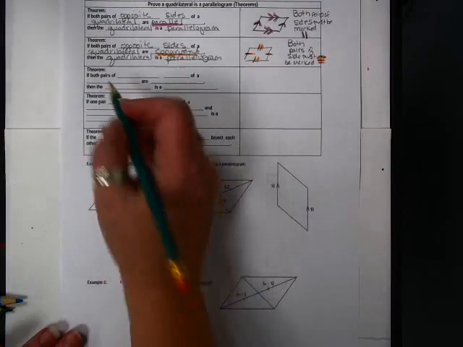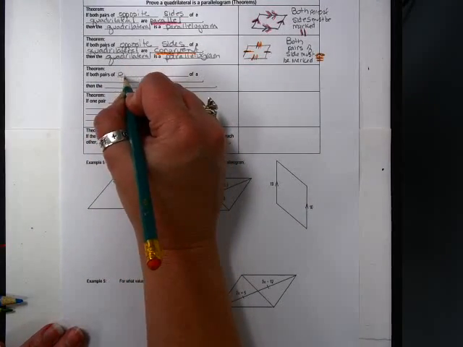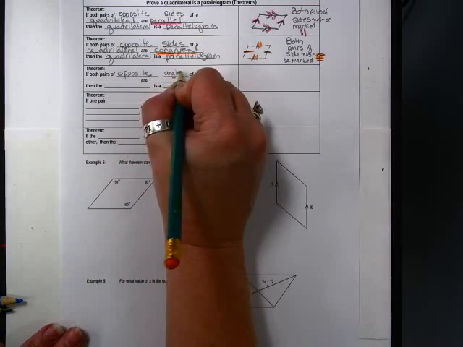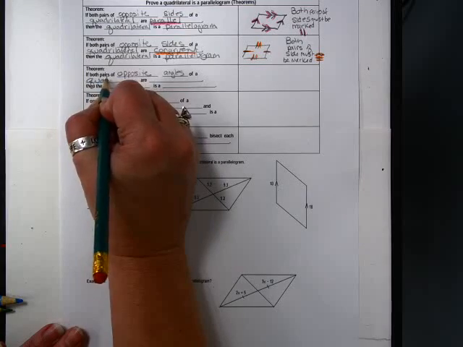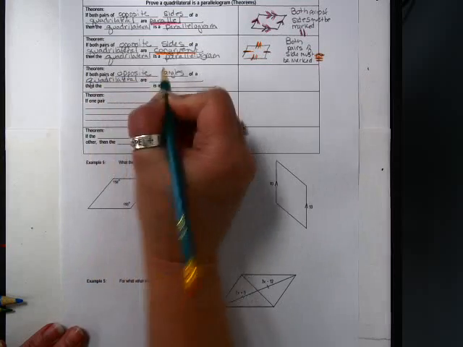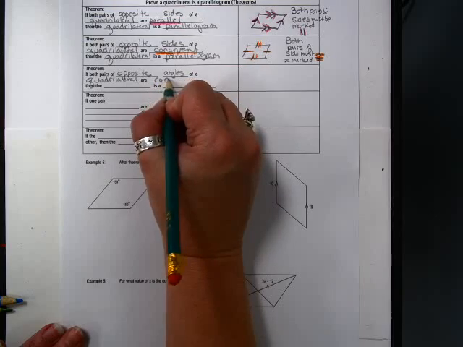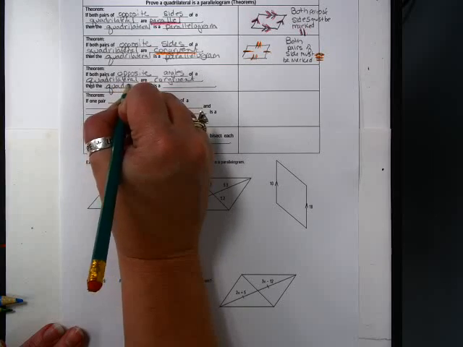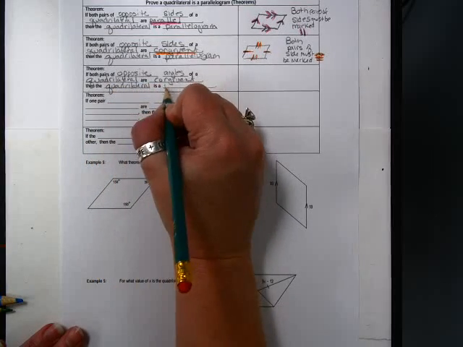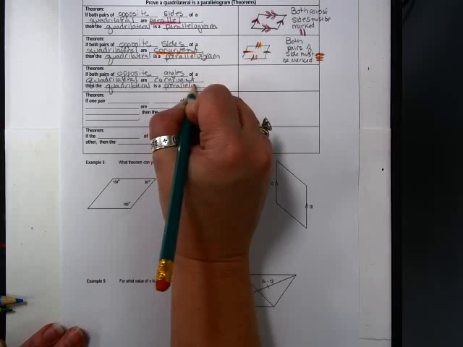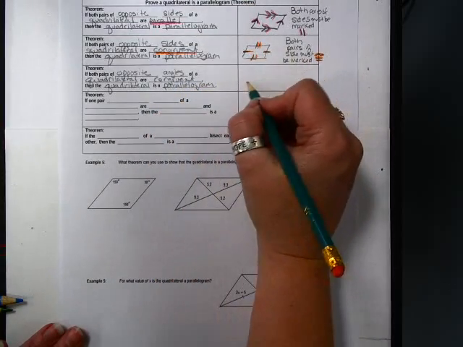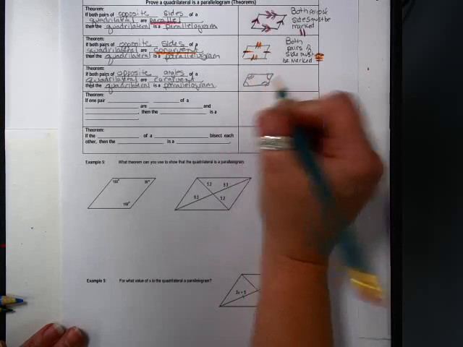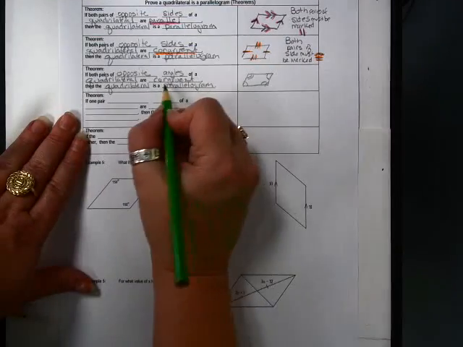All right, next. If both pairs of opposite angles of a quadrilateral are congruent, then the quadrilateral is a parallelogram. So again, if you have some random drawing and you see that opposite angles are marked congruent like this, I'm going to mark them in green because that's what we did on the other side.